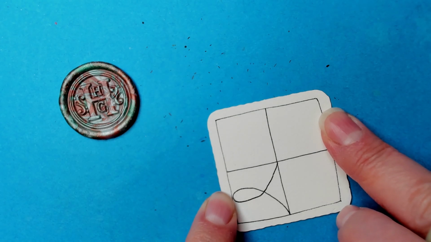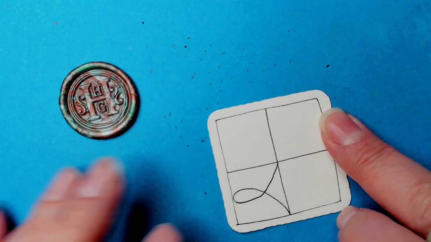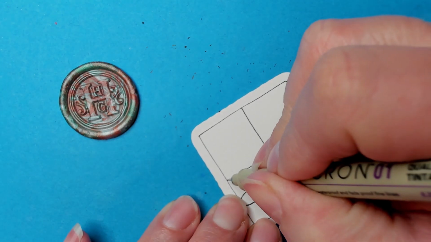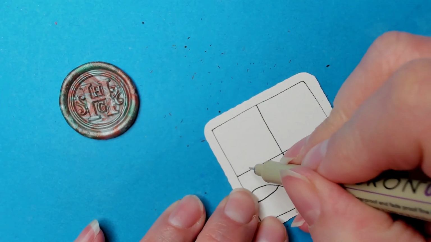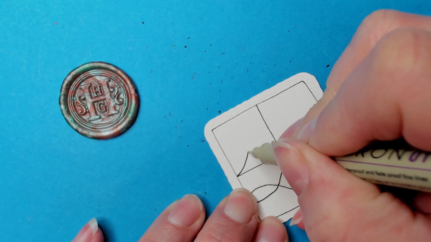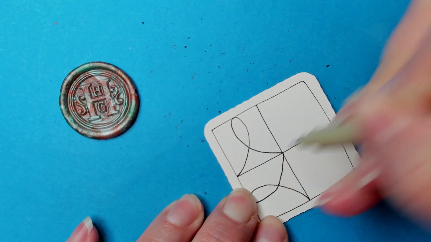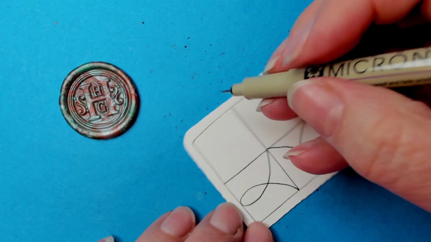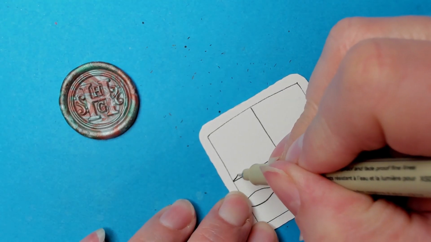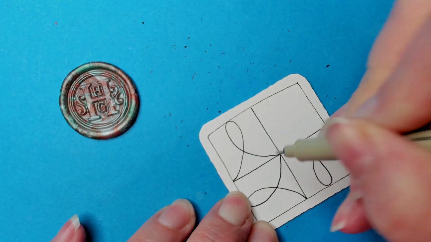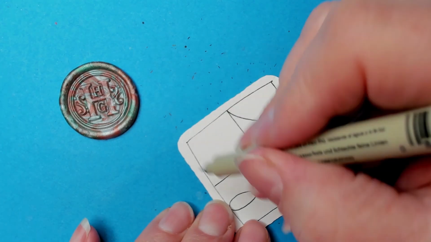Counterclockwise, or to the left. And same thing, right to the intersection. Turning again. And one last time.